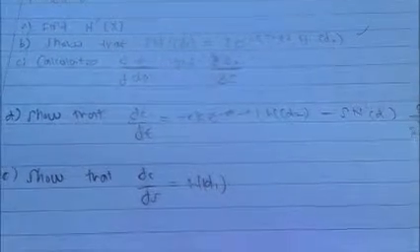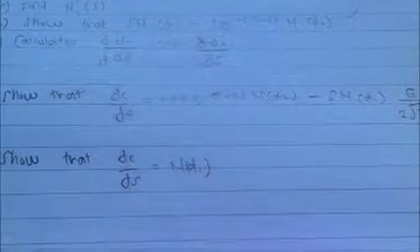Okay, for question C, we have the solution. Next, we continue with question D. Show that dc over dt equals negative r K e to the negative r (T minus t) N(d2) minus S_t N prime(d1) sigma divided by 2 root (T minus t). Alright, this is the solution for question D.